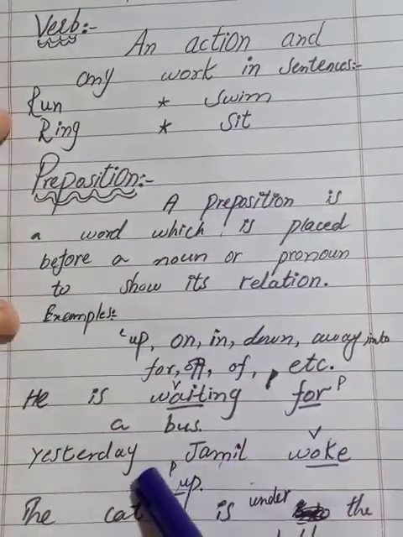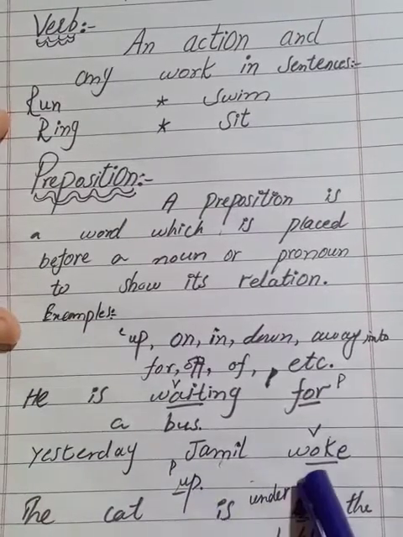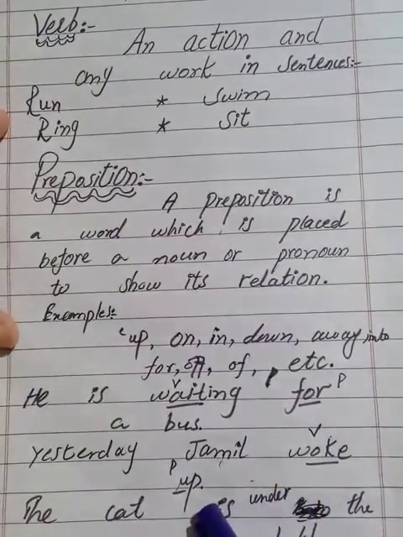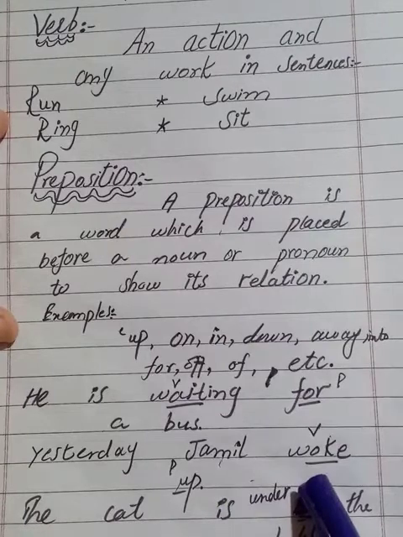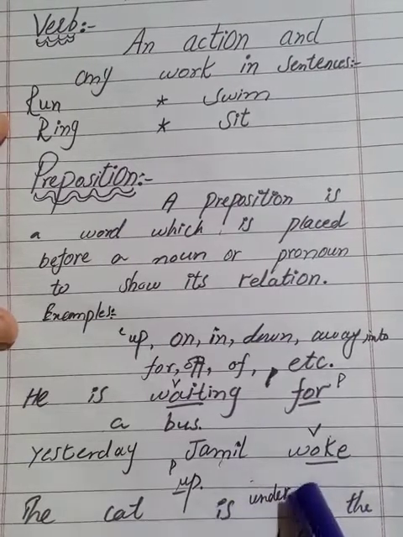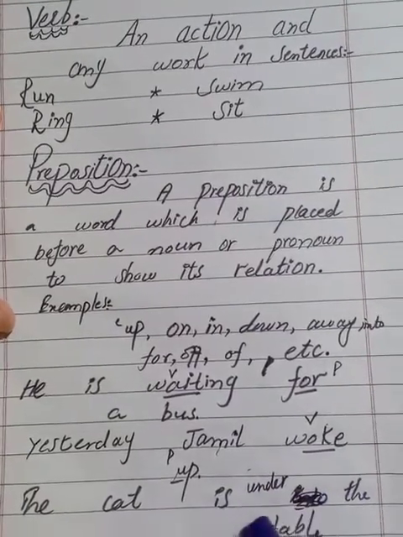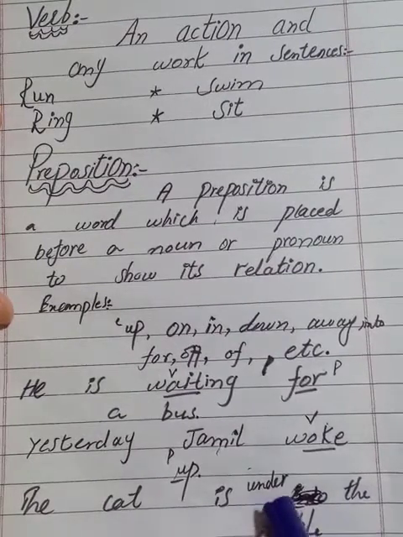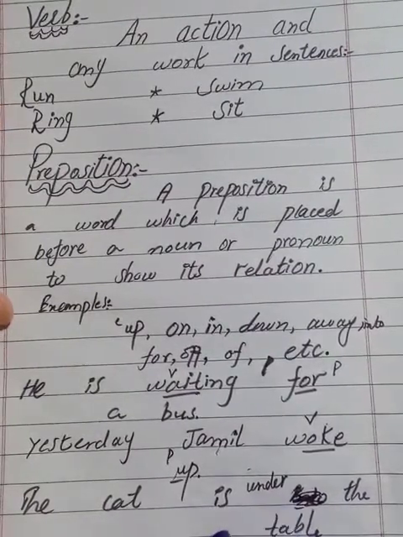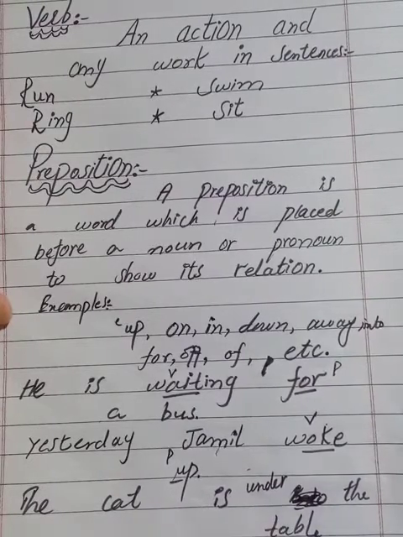Next, yesterday Jamil woke up. Here woke is the verb and up is the preposition. Woke, we always use woke up. This is fixed. The cat is under the table. Here, students, under is without a verb and we can use under the table. Under is a preposition. Clear students?